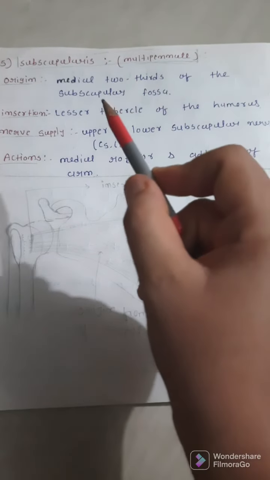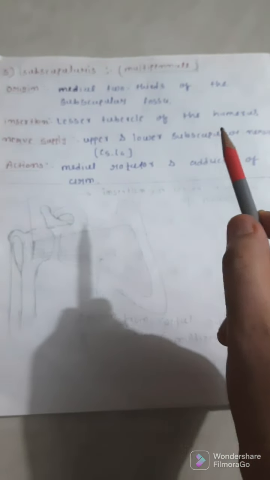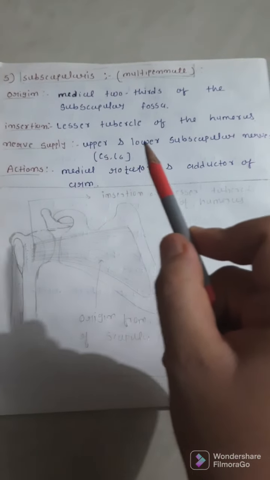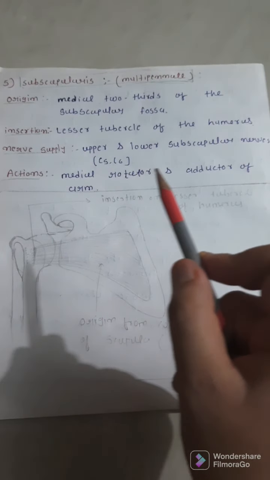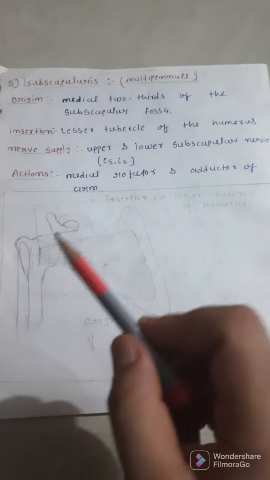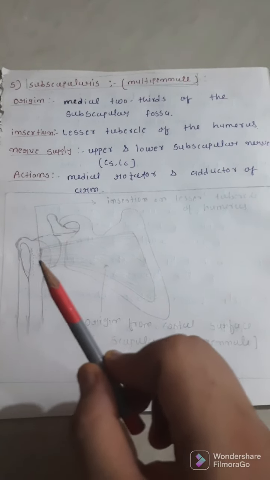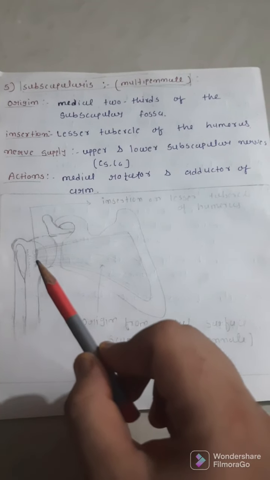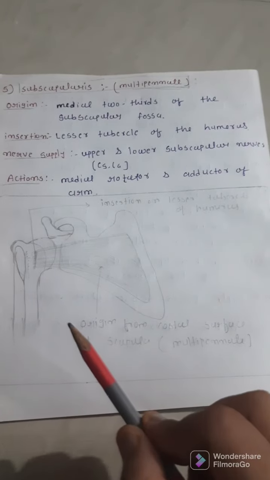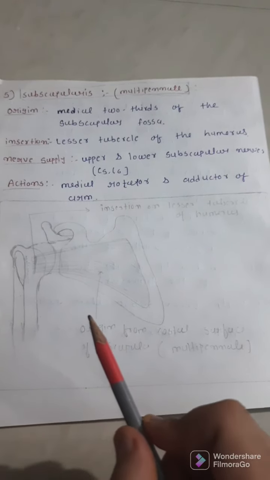Subscapularis, multipennate muscle. Origin, medial 2/3 of the subscapularis fossa and insertion lesser tubercle of the humerus. Nerve supply, upper and lower subscapular nerve C5 and C6. Action, medial rotation and adductor of arm. We can easily remember by this diagram. Its origin from the subscapularis fossa and insertion of the lesser tubercle. We can easily draw the diagram and easily remember the muscle origin and insertion.